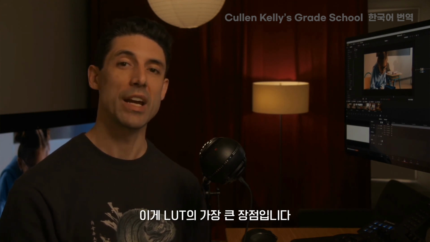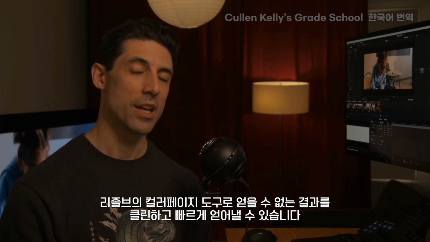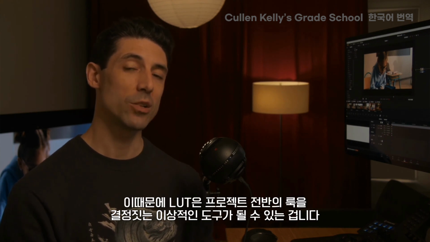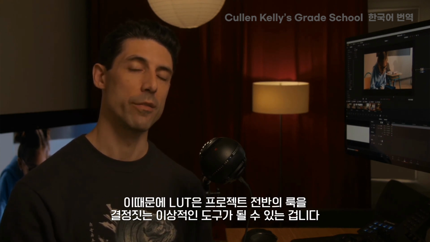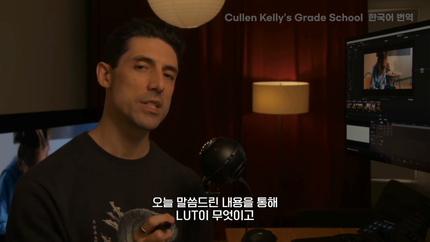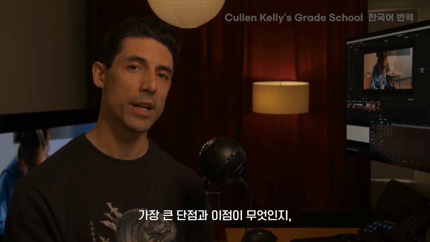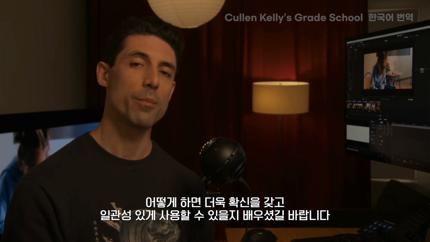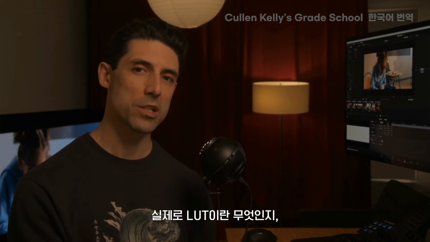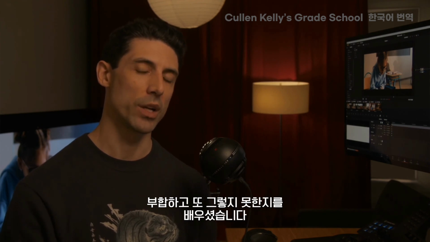So this is the big upside, the big benefit of LUTs, is that they can cleanly and quickly do things that the tools inside of Resolve's color page simply cannot, which makes them an ideal candidate for the implementation of an overall look for our project. So I hope that gives you a bit more of a specific sense of what a LUT is and what its biggest drawback is, as well as its biggest benefit, and of how you can use a LUT in a more empowered and confident context because you understand the way LUTs work, what they actually are, and where they are suited and where they are not suited to our needs as colorists when we're working inside of DaVinci Resolve.